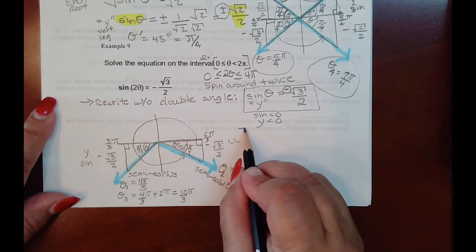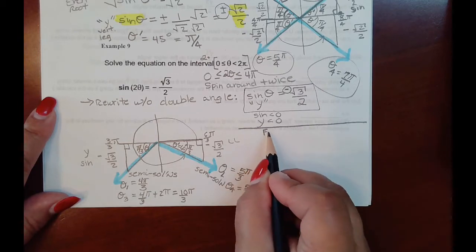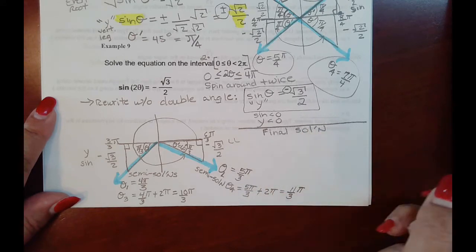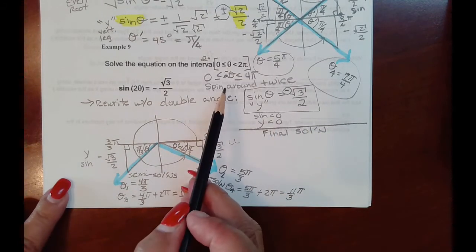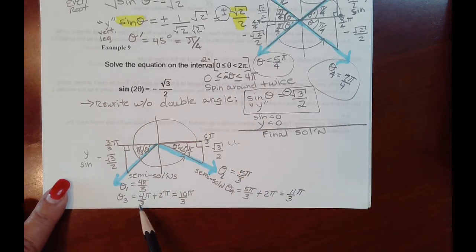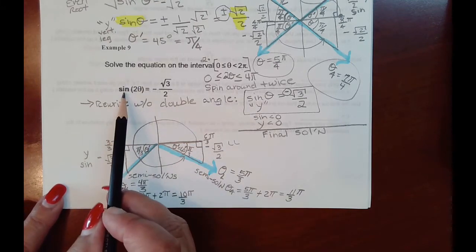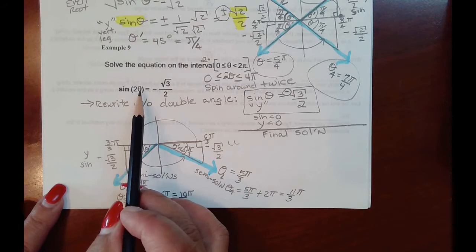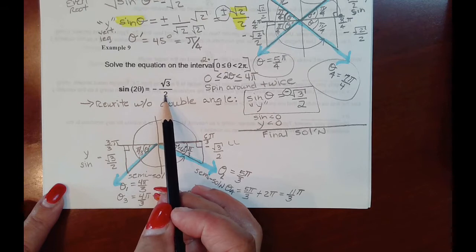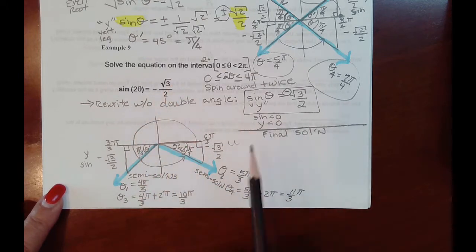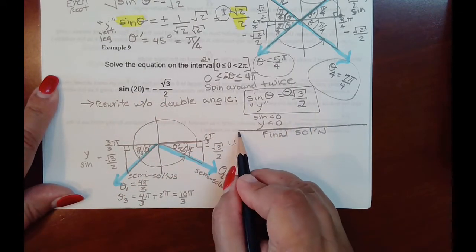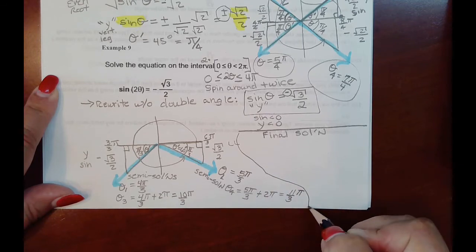Okay, so now to finish the problem, we're going to get the final solutions. And here's where the 2 theta also plays in. It allows you extra revolutions in finding your answers, which allow you to get extra answers. But then also, the only way that you can plug into this, multiply it by 2, and the sine of that value be equal to square root of 3 over 2, or negative square root of 3 over 2, is if you take each of these semi-solutions and set it equal to 2 theta. So that will be our last step.